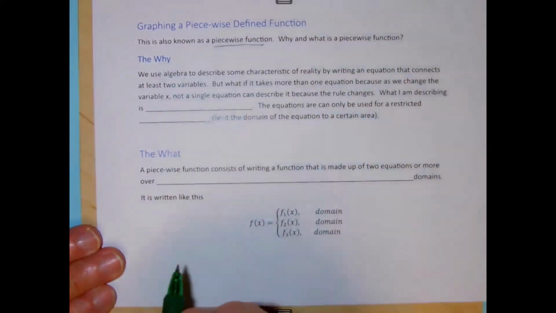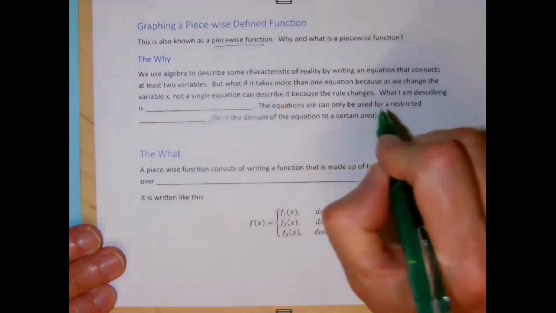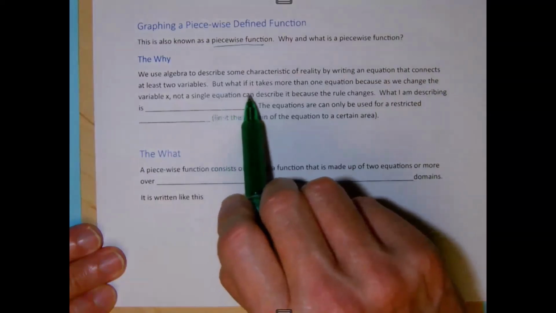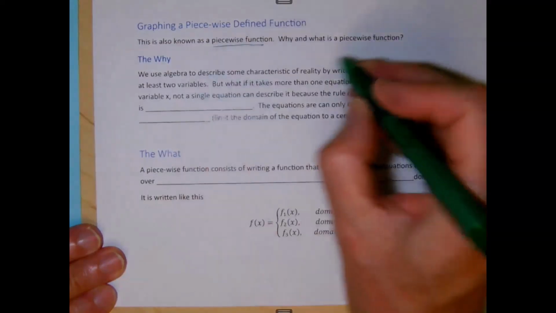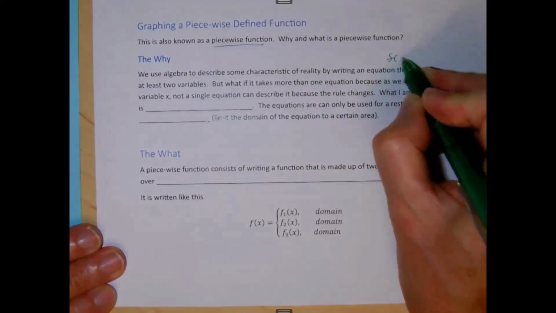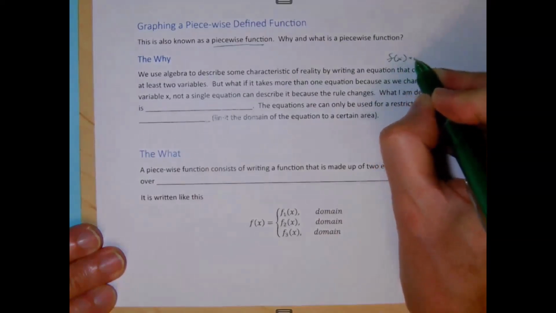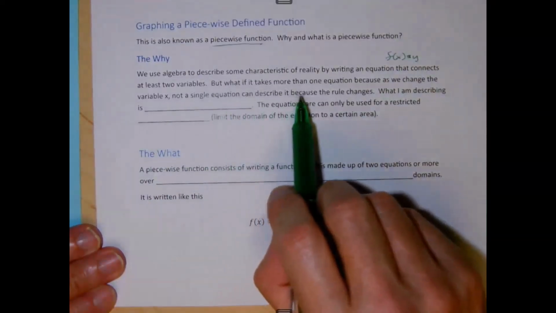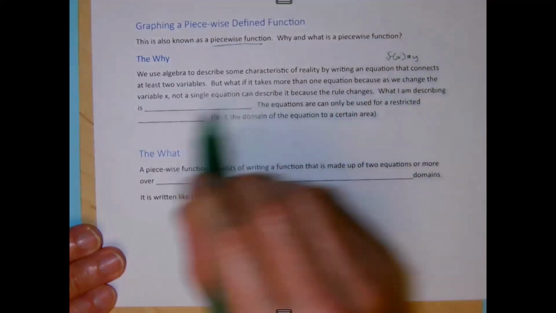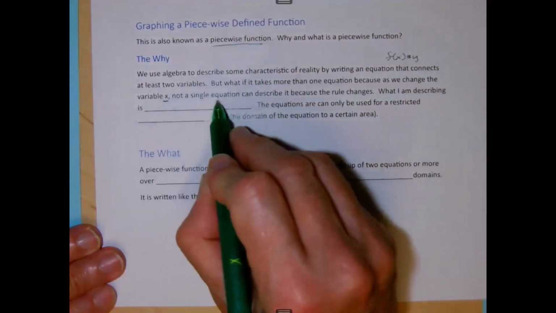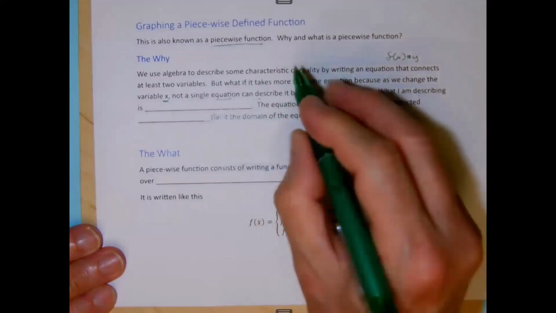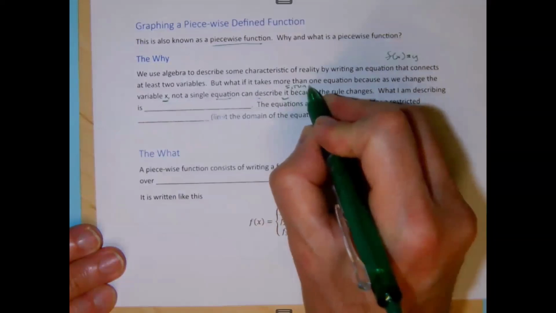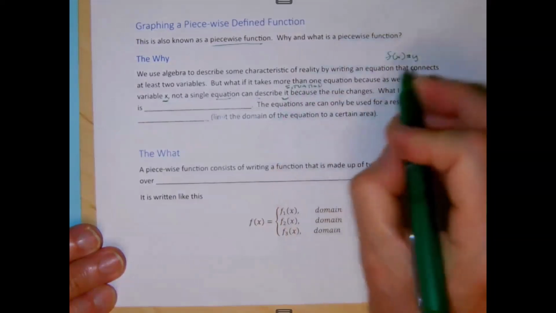We use algebra to describe some characteristics of reality by writing an equation that connects at least two variables. But what if that takes more? By connecting, I mean when we write an equation or a function, we're connecting two variables, and it is possible to connect more than two. But what if it takes more than one equation? Because as we change the variable x, not a single equation can describe the situation that we're trying to describe, because the rule changes.